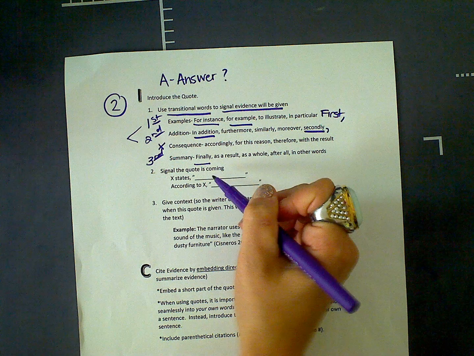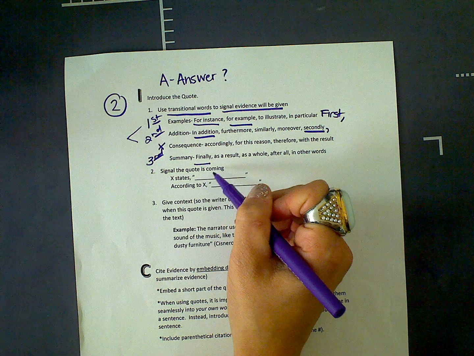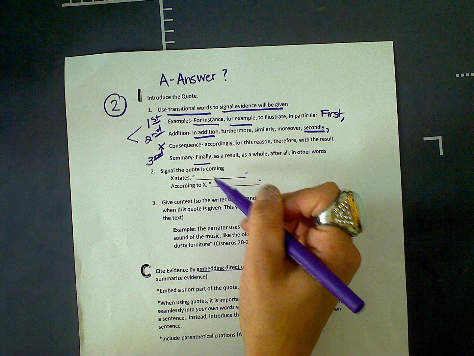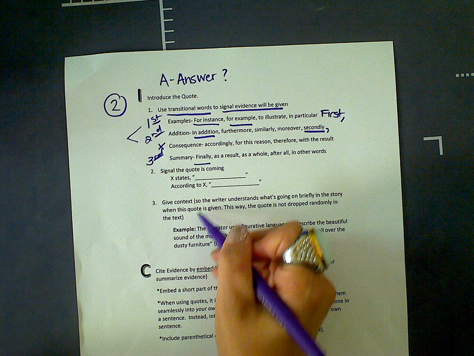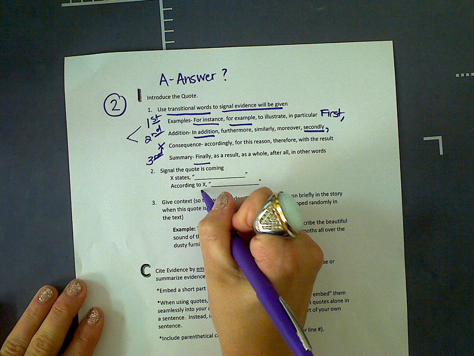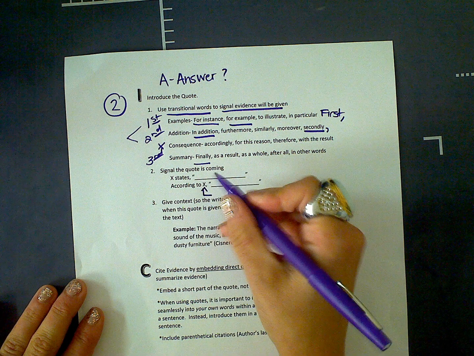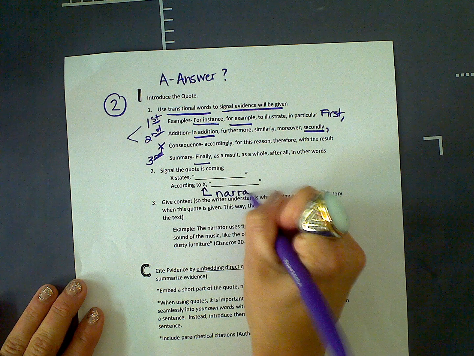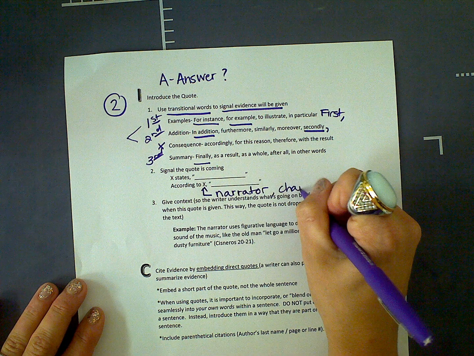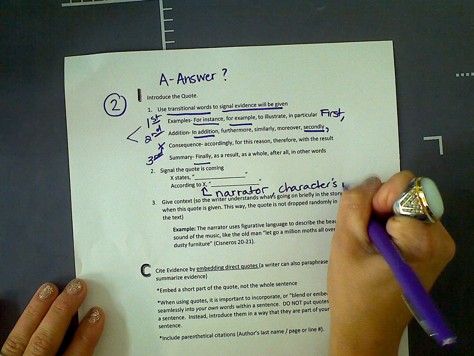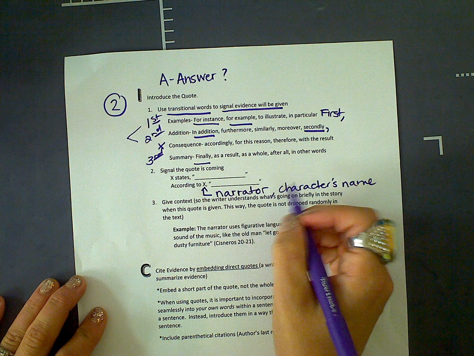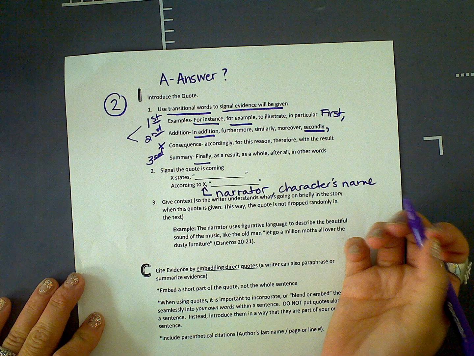The next thing you're going to want to do is signal that the quote is coming. Now this does not have to come right after your transition. I could give context first and then later signal the quote is coming. I need you to add this to your notes. When it says X here, since this is a literary analysis, this is usually going to be the narrator, like according to the narrator, or it could be a character's name, like according to Torvald, comma, he thinks that Nora is, and then maybe I could embed my quote.